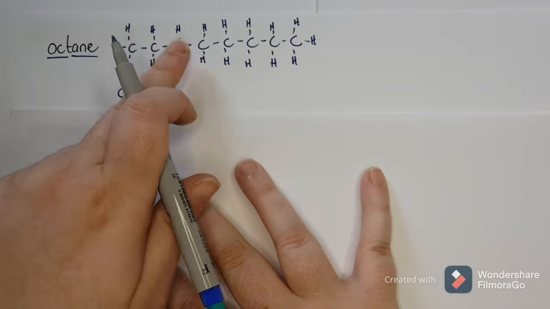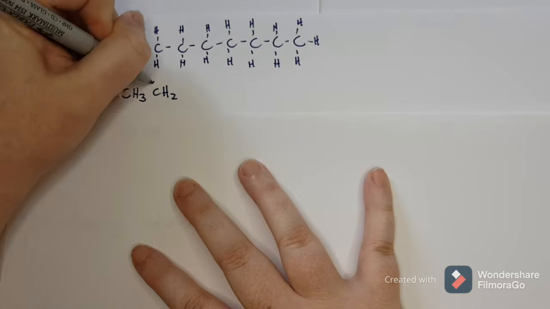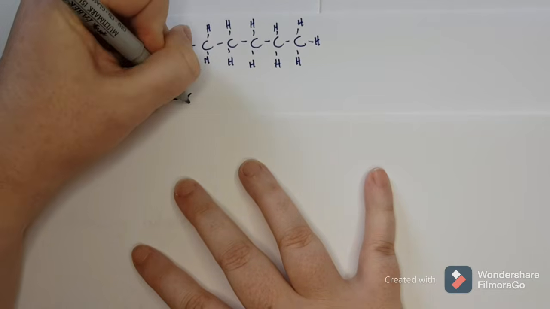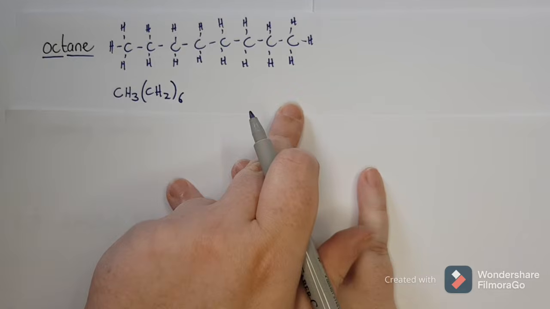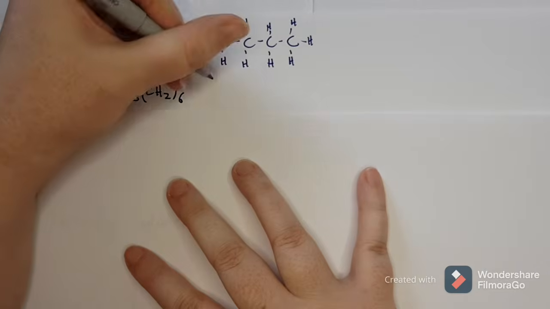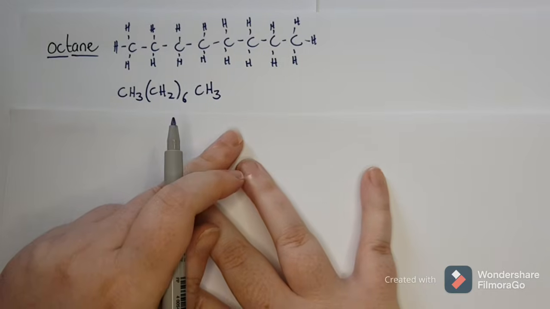Then attached to that is a CH2. But I have 1, 2, 3, 4, 5, 6 of them. So I can put that whole thing in brackets and say that there is 6 of the same thing over again. And then our last one is a C with 3 H's attached again.